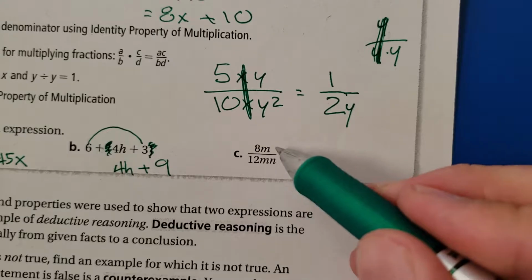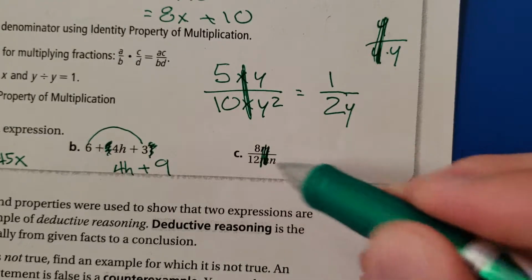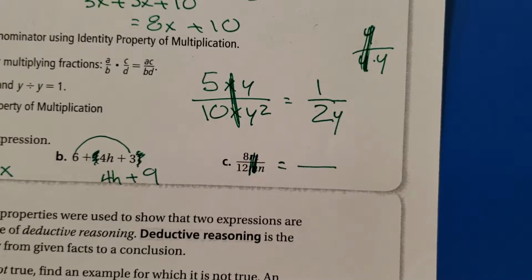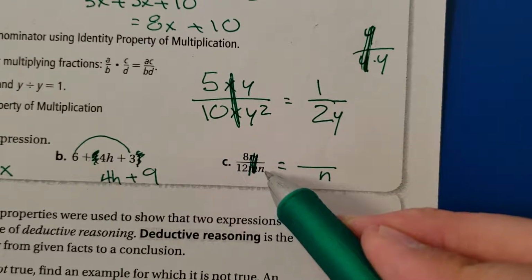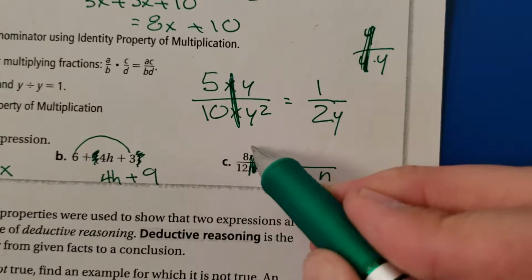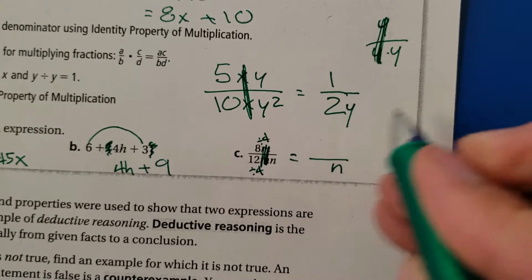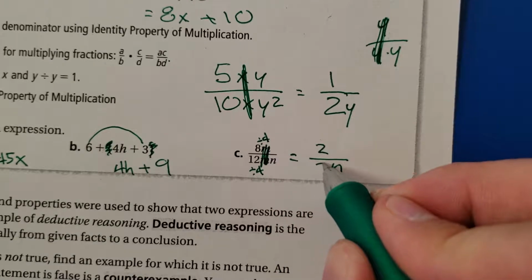8m's over 12mn's. Goodbye. 8 over 12, that's going to simplify. Always simplify your fractions. Mr. K, should we simplify our fractions? Yes, you should always simplify your fractions. Hey, look, there's an n left over in the bottom. 8 over 12, I think I can divide you by a 4. I can cancel out a 4, so it's going to be 2/3.